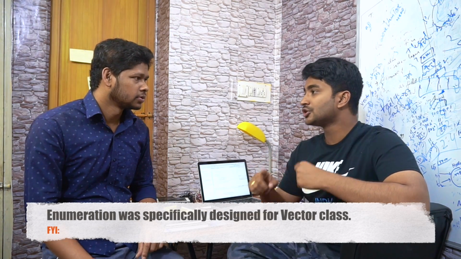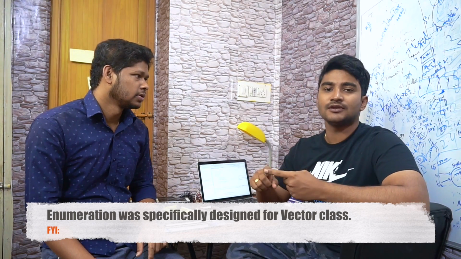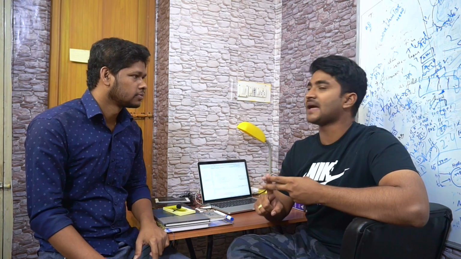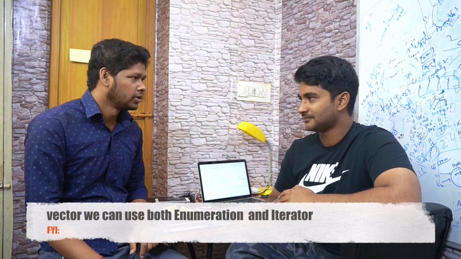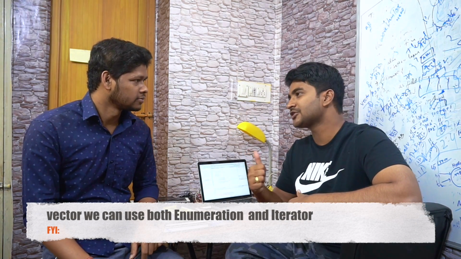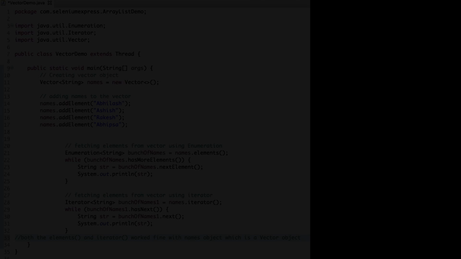But very specifically, Enumeration is legacy, and Enumeration is specifically designed to be used with a Vector object. So we can use Enumeration or Iterator to fetch elements one by one using a Vector object. So what is the conclusion? In the case of Vector, we can use both Enumeration as well as Iterator. Print it in your mind, otherwise you'll be confused with this.